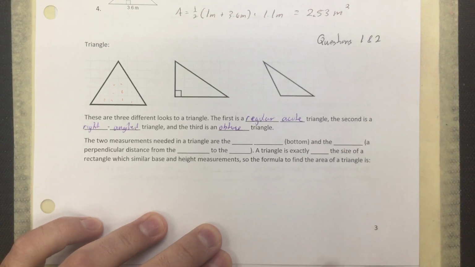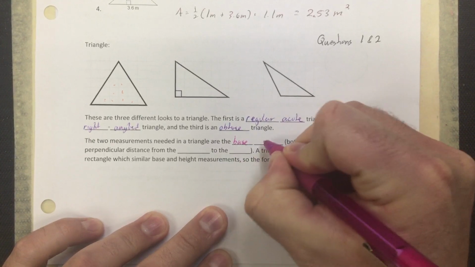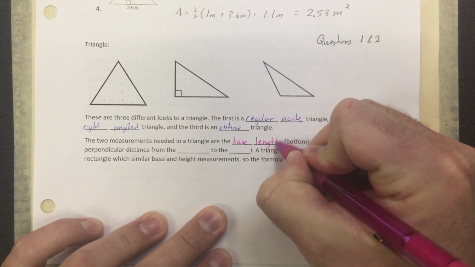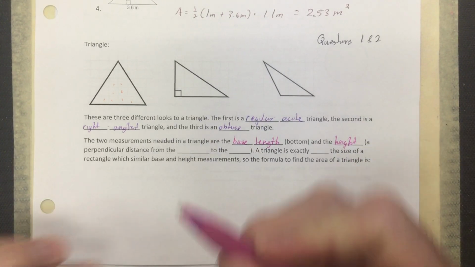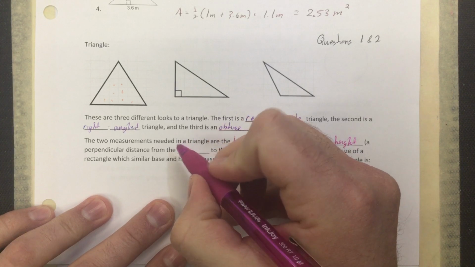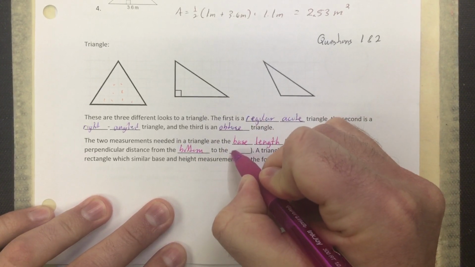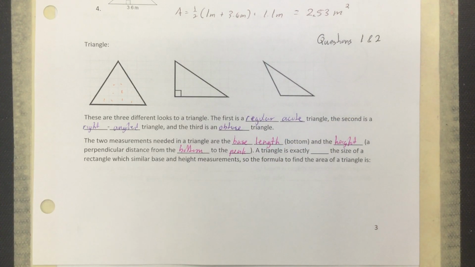Now, two measurements are needed in a triangle. The two measurements that we need in a triangle to try to solve for it are the base length, which is going to be our bottom, and the height, which is a perpendicular distance from the bottom to the peak. Now, again, these could be really anywhere in a triangle. It all depends on which measurements we are given.